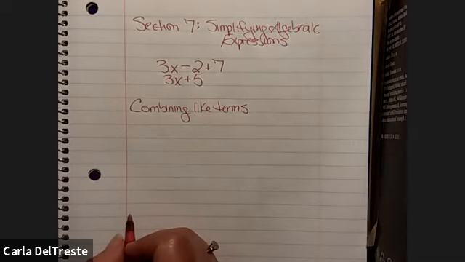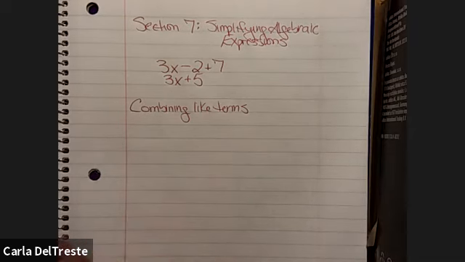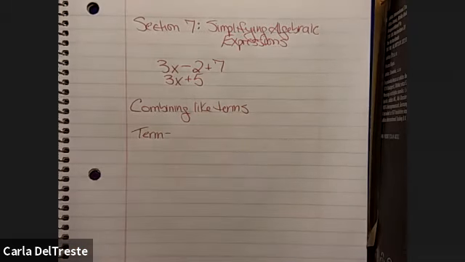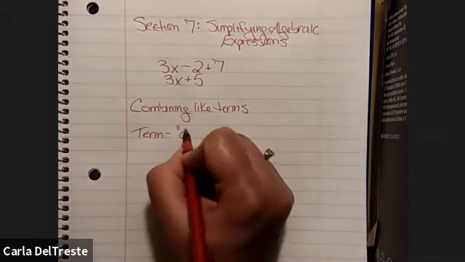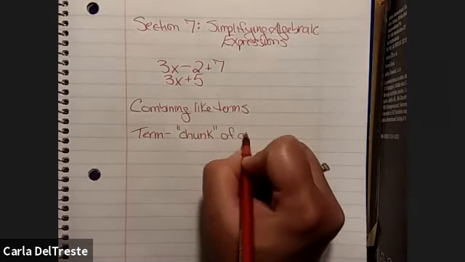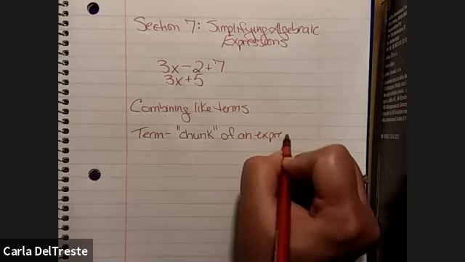First, we need to know what a term is, and then we need to talk about what it means to be like. So let's define a term first. Okay, in general terms, it's the chunk of an expression.